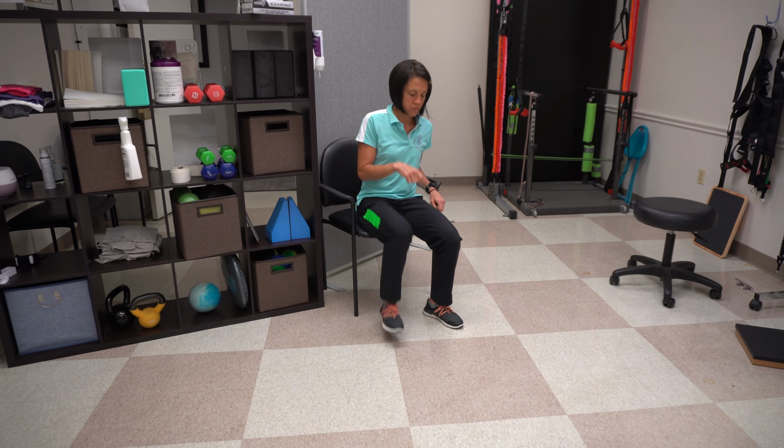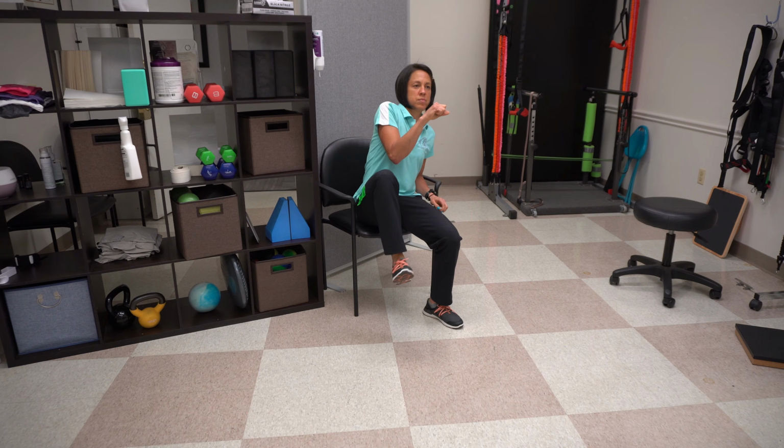Another thing I've seen a lot is that when you're trying to do stuff with your involved arm and you're sitting in a chair, your involved leg kind of flexes up and rolls out to the side.